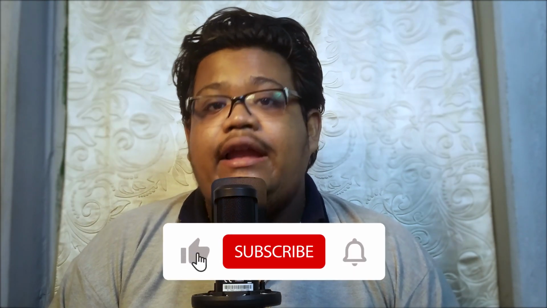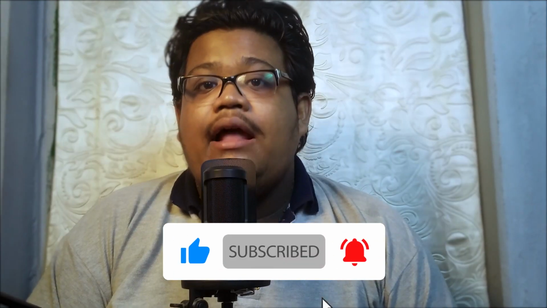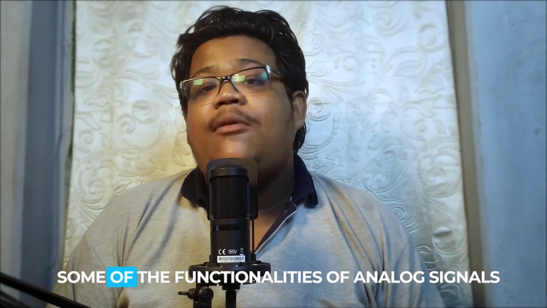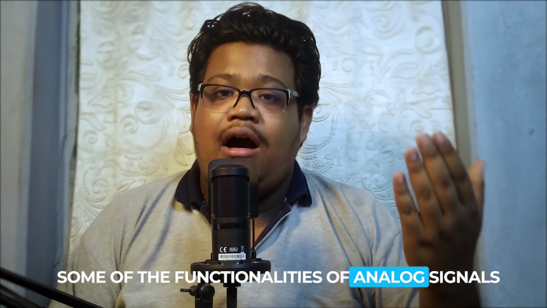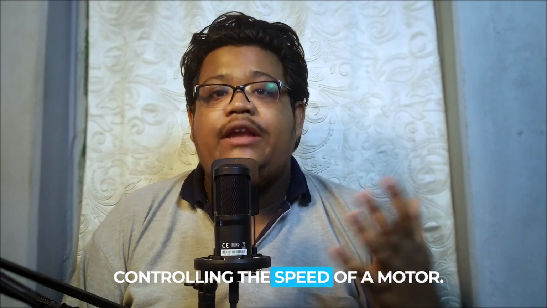As we are done with the digital output of Arduino, today we will start with the analog output. But Arduino doesn't have a digital to analog converter, which is required to generate analog signals. But Arduino has a PWM block which can generate PWM signals, by which we can achieve some of the functionalities of analog signals, like controlling the brightness of an LED or controlling the speed of a motor.